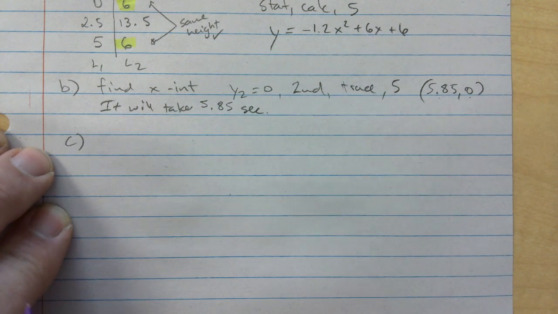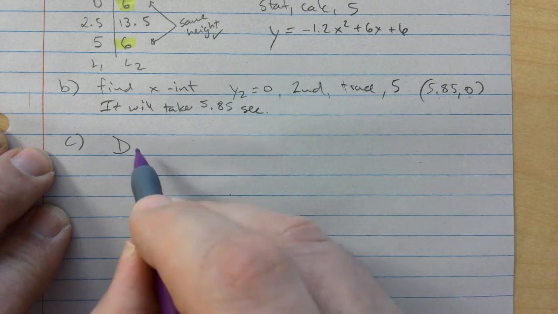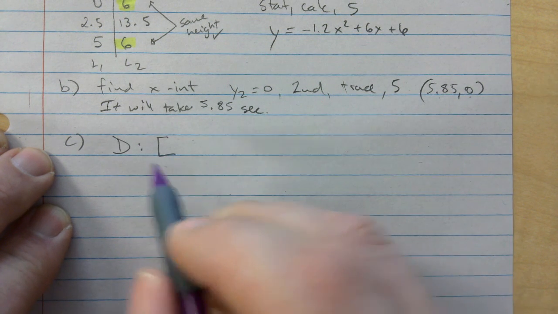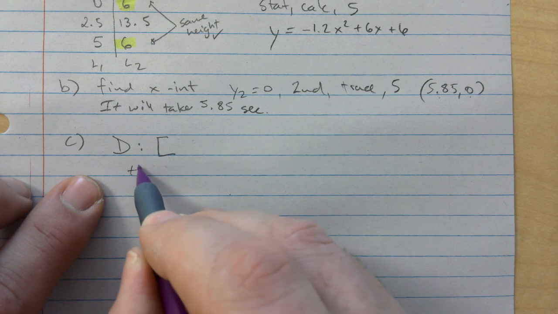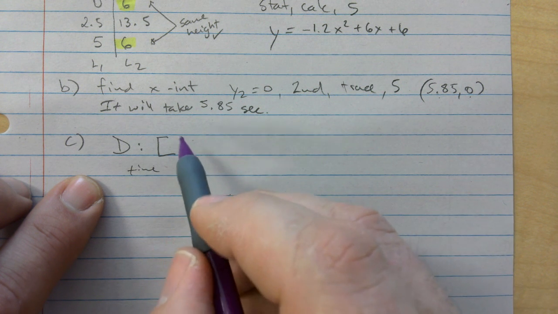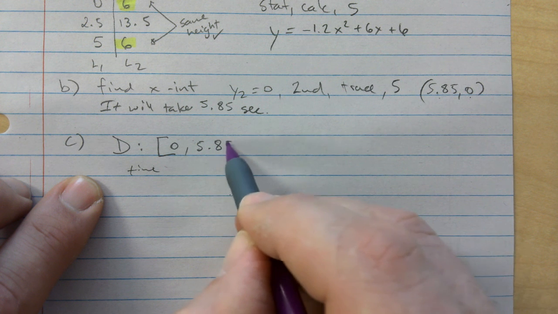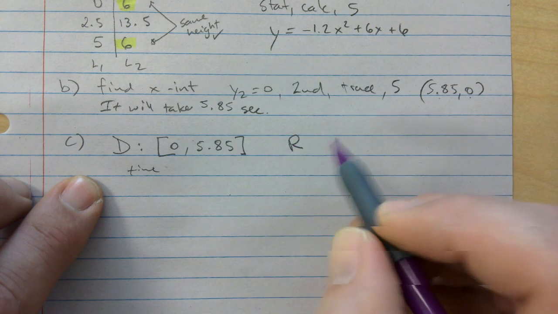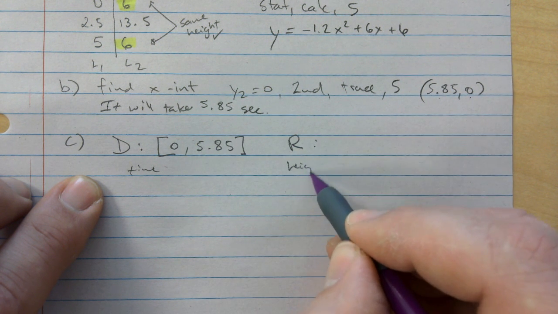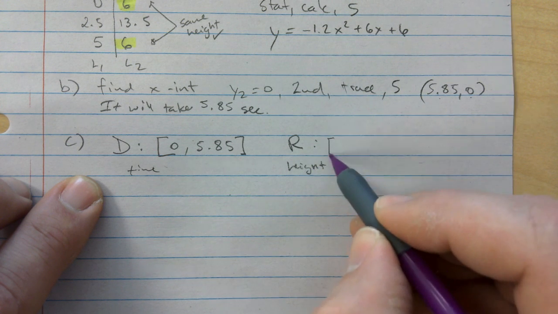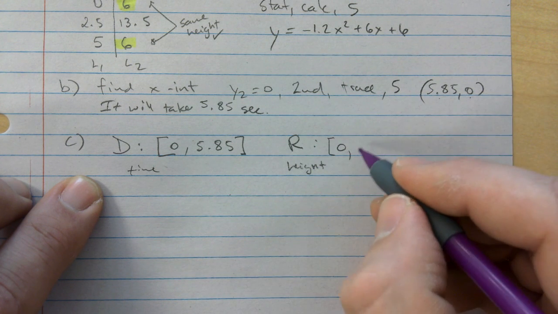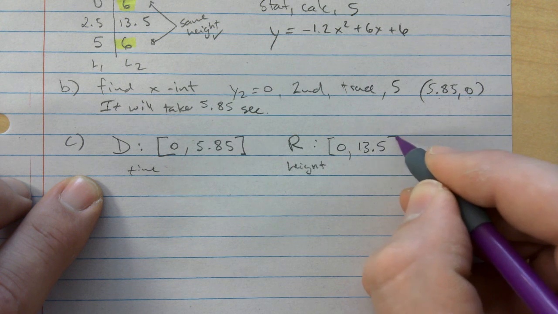C, state the domain and range. Domain is your time. And so it's from 0 all the way to the 5.85. And my range is my height in this case. And that is 0 to the maximum height, which is 13.5.